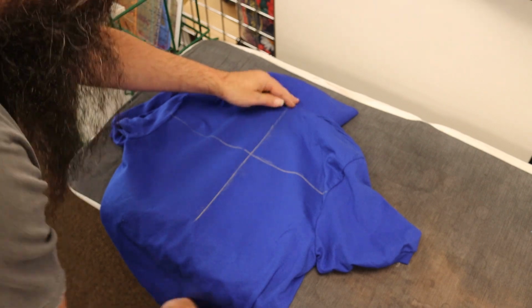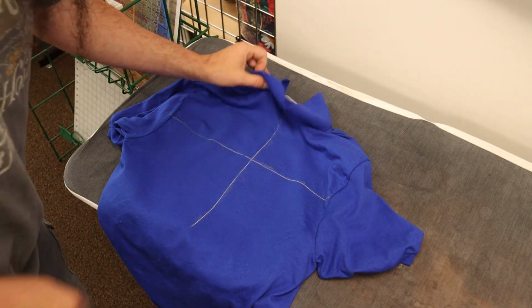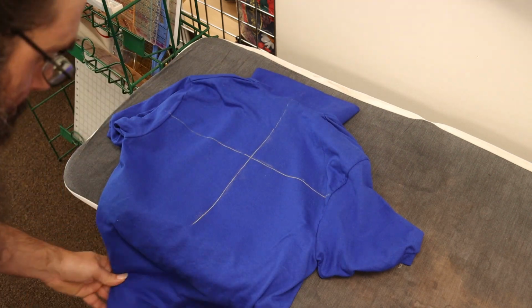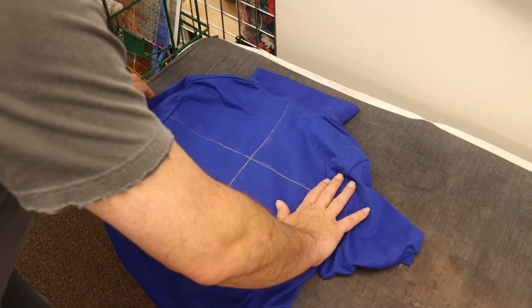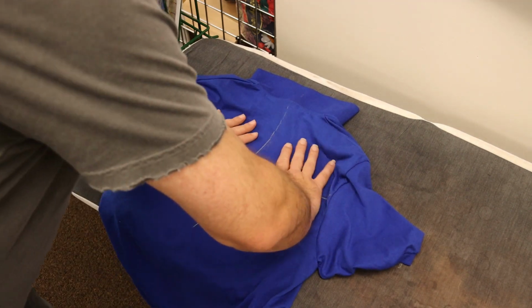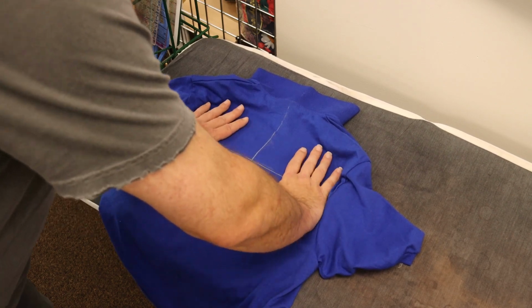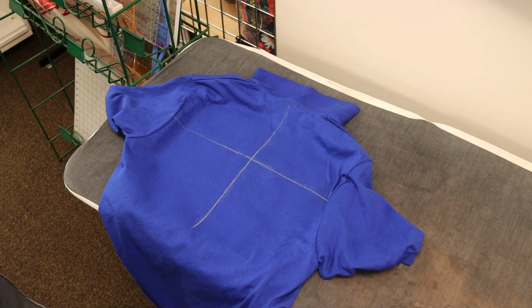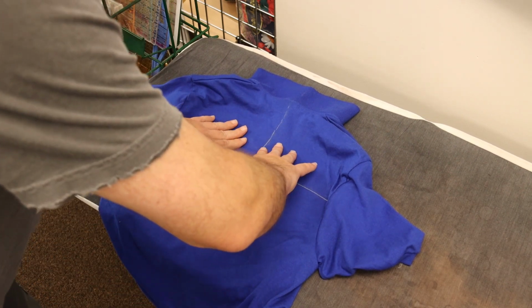My hoop actually has marks on it where I can see where the center of the hoop is, and I'm just lining up my crosshair roughly with that. Again, I'm not super worried about having this perfectly straight, because I'm just showing you the technique rather than worrying about it being perfect.